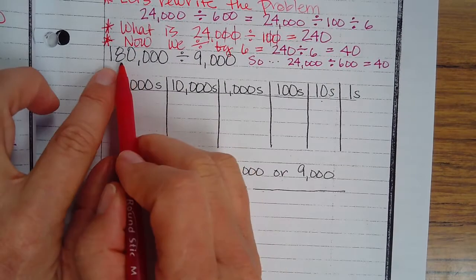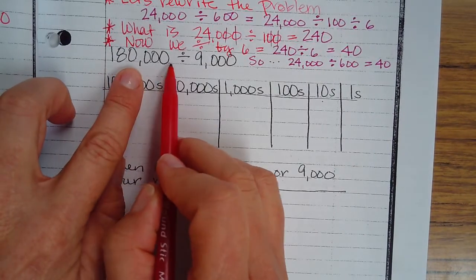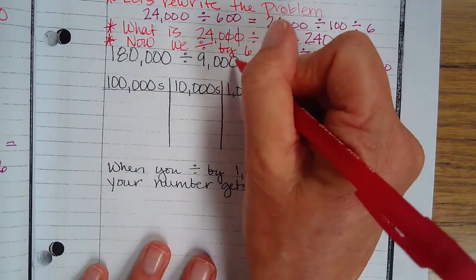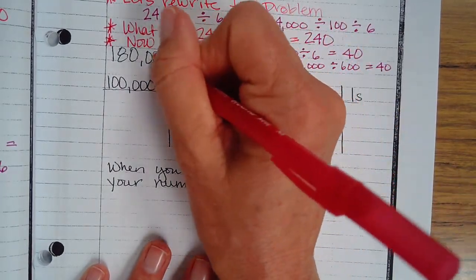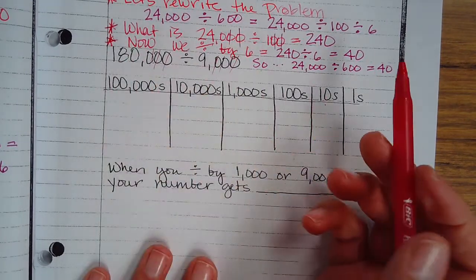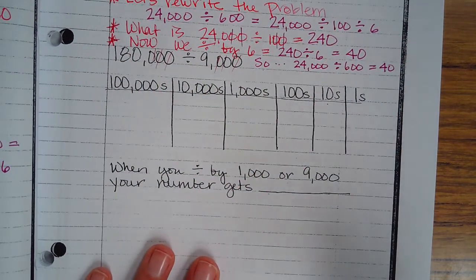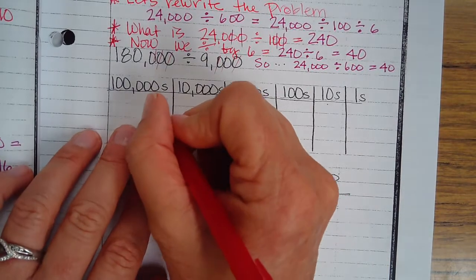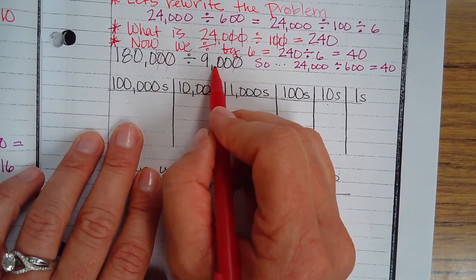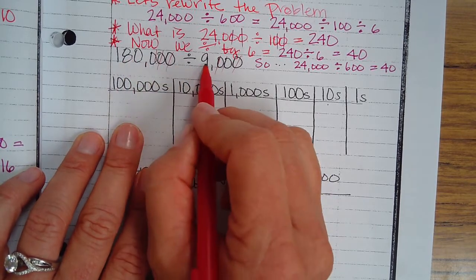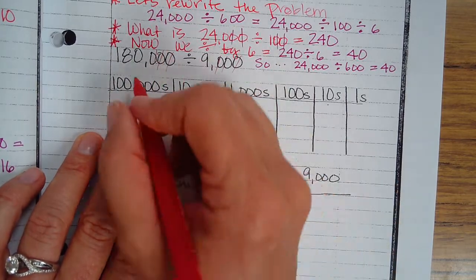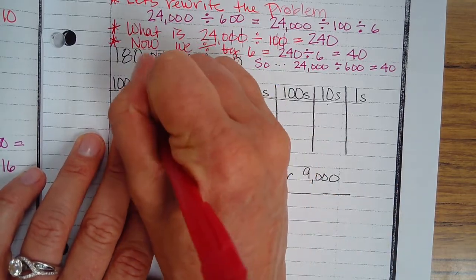All right. We have 180,000 divided by 9,000. Now, you know I like to use the strategy. I just get rid of my zeros, right? And then 18 divided by 9 would be 2, right? That's right. Okay.